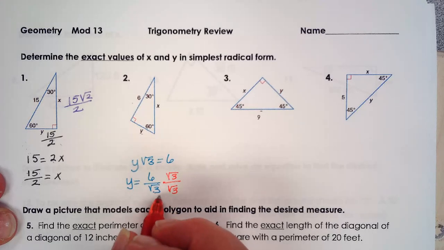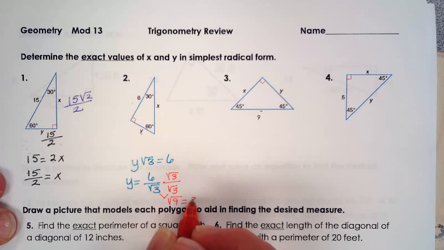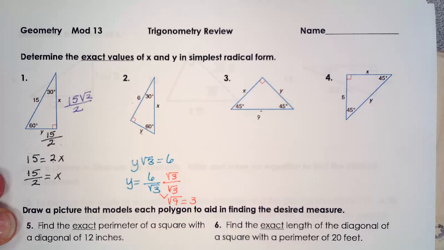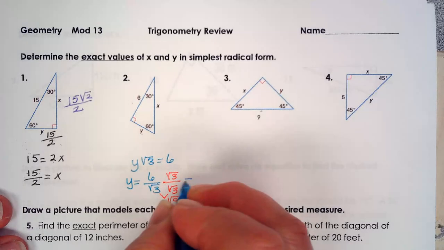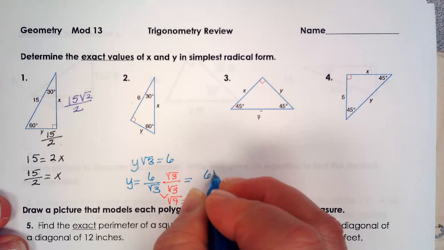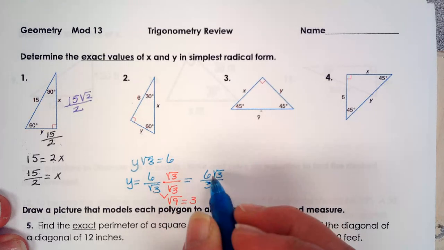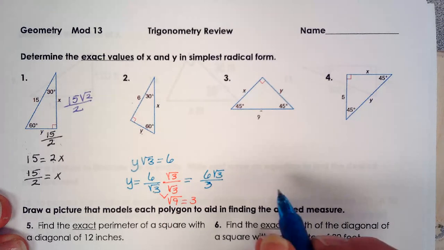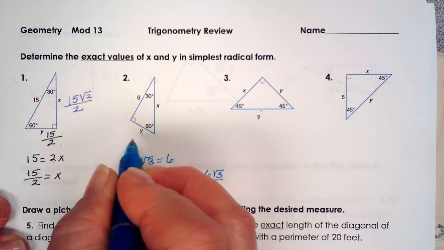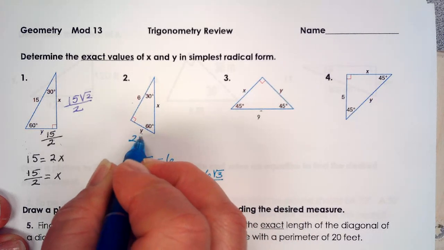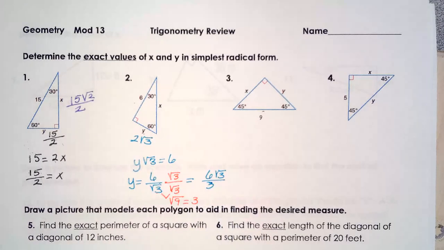This is the square root of 9, which gives me 3. So this becomes 6 square root of 3 divided by 3. 6 divided by 3 is 2, and this becomes 2 square root of 3.